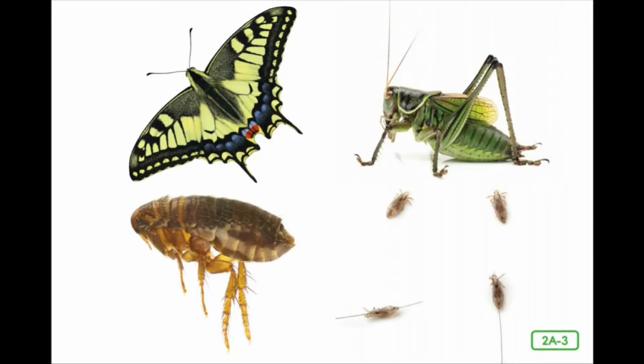Some insects, like butterflies and grasshoppers, have wings, whereas others, like fleas and microscopic lice, don't. Remember, microscopic means that it's so small you have to use a microscope to see it. Some eat plants and others eat animals, but all insects have certain features in common. I am here to talk about what makes an insect an insect.